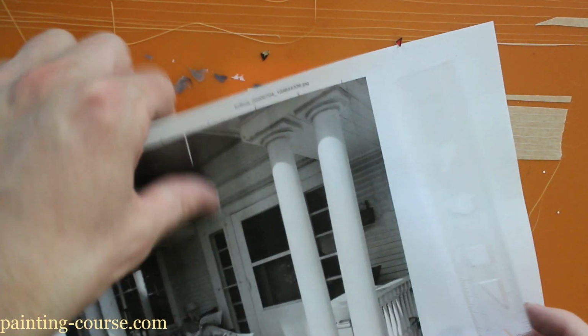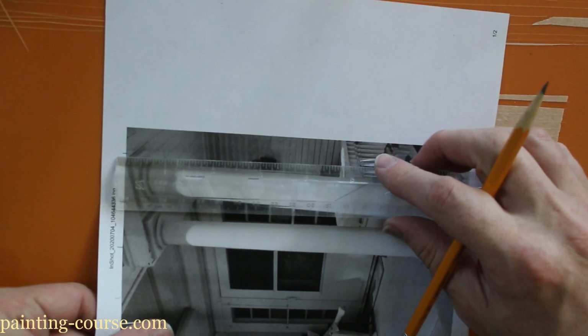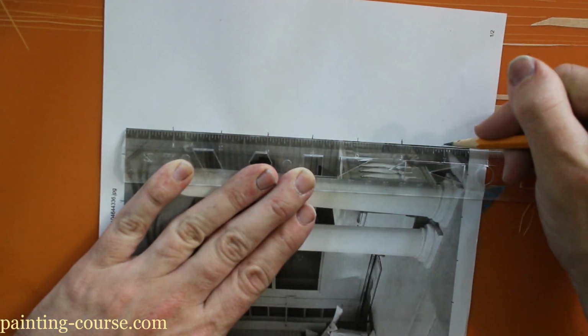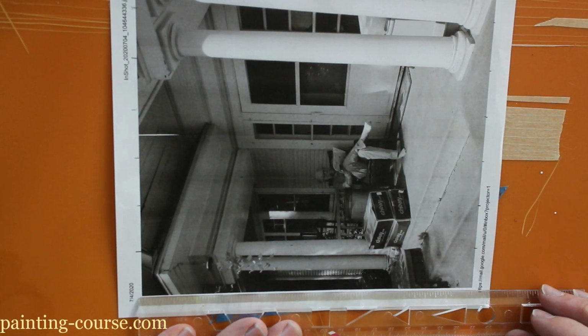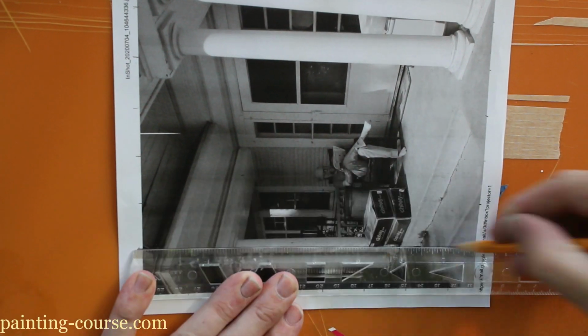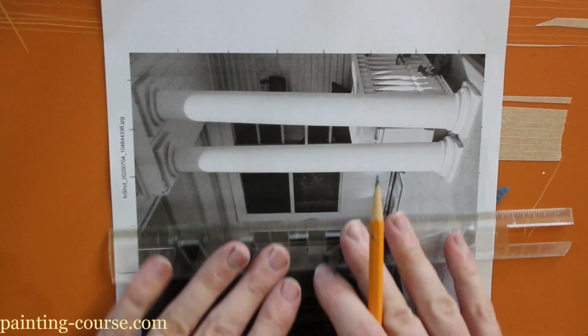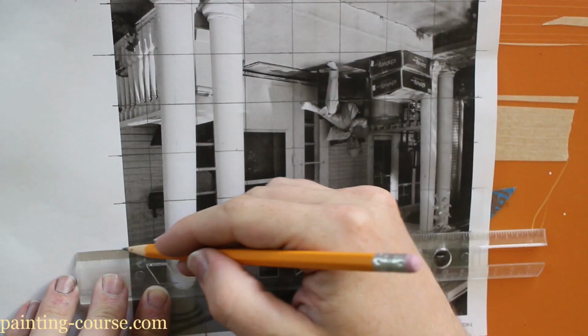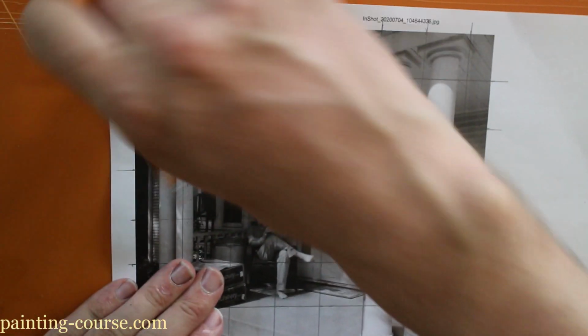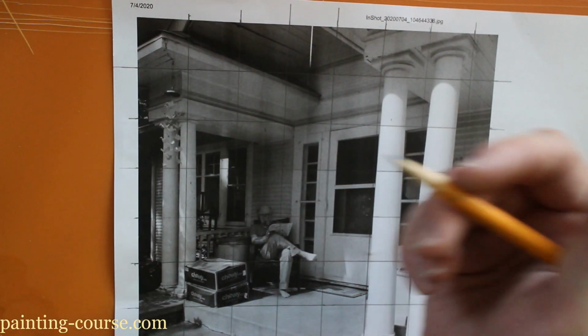Then we just do these sides. And then just so I have a bit of reference, I like to letter and number these too.